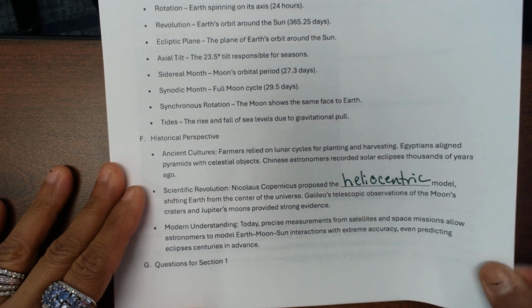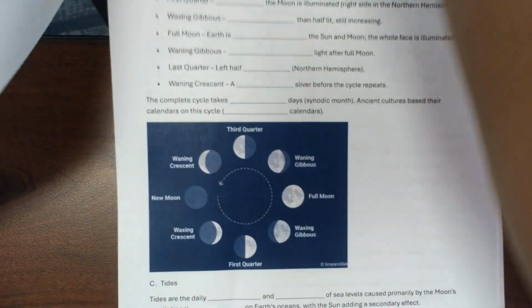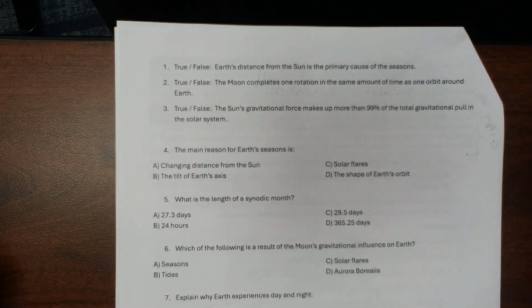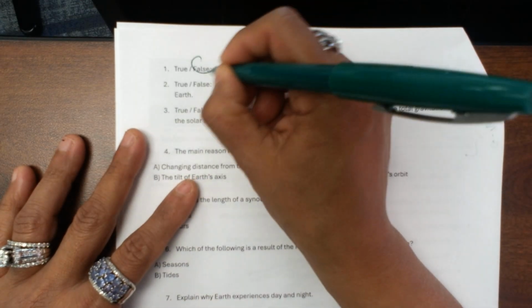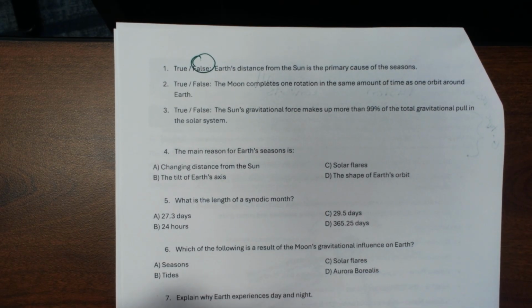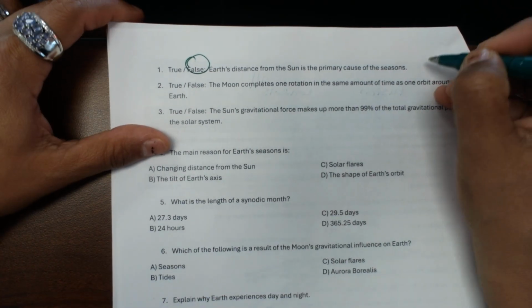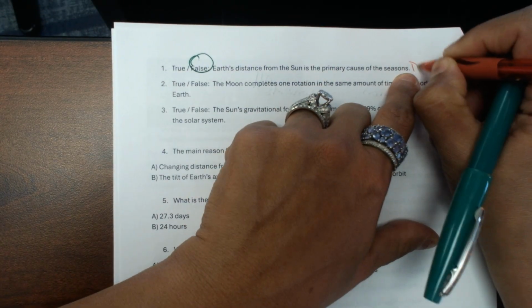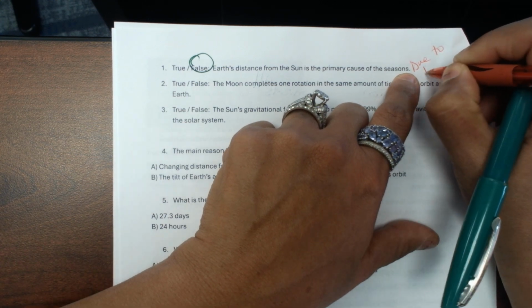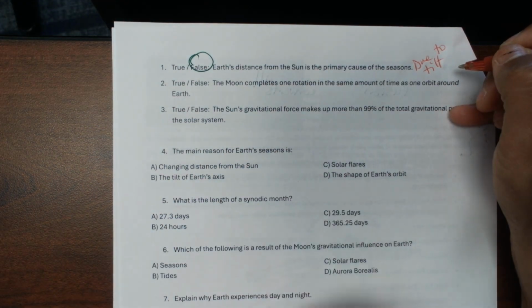We got a few questions over here. Questions should relate to the reading itself from that first couple of pages. First question here, Earth's distance from the sun is a primary cause of the seasons. Heck no. What's the primary cause of our seasons? It's due to the tilt. I'm going to go ahead and put here, due to the tilt is the reason why we have seasons.